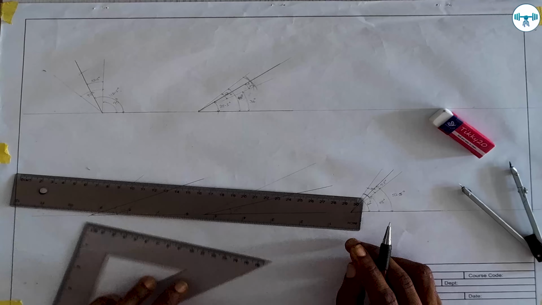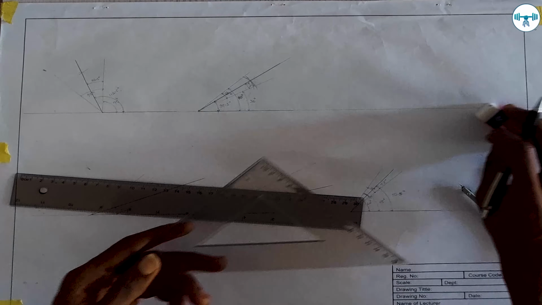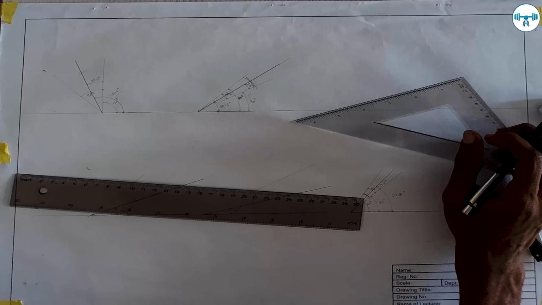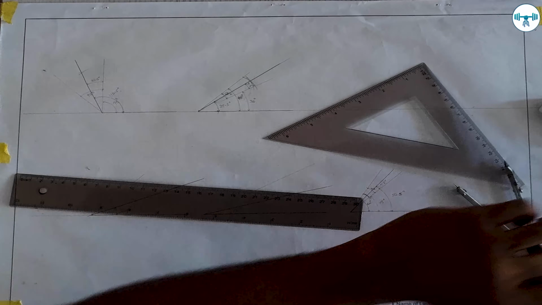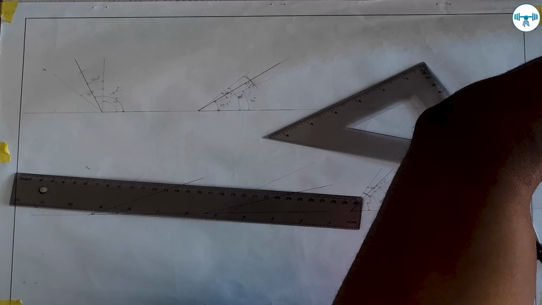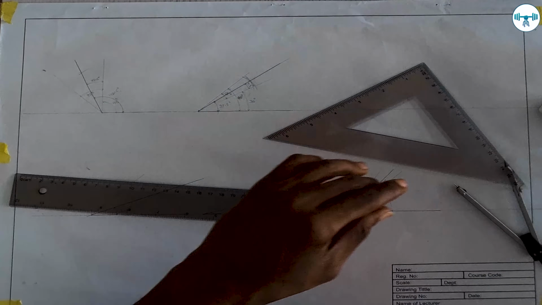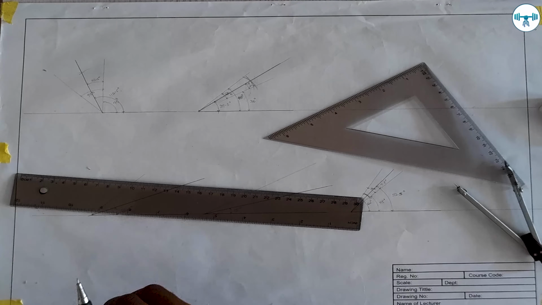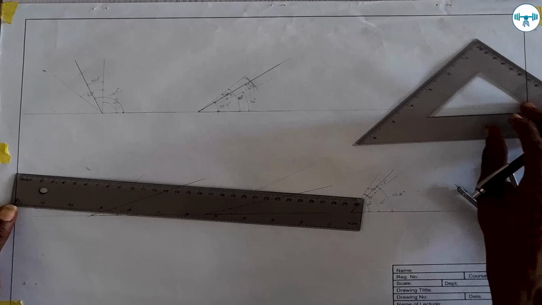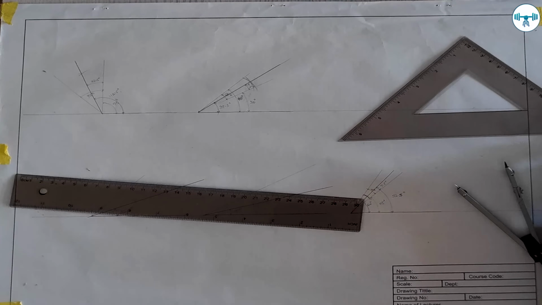146.25. Okay, so for our 146.25 or 146 one quarter, again, we look at this particular angle and then we try to ascertain the relationship between this 146.25 and our standard angles.